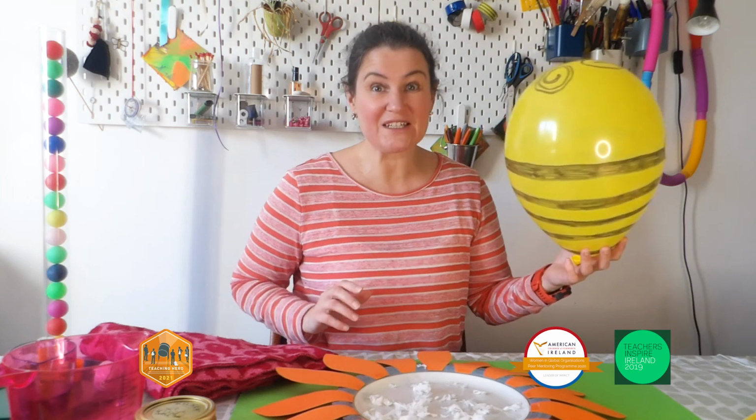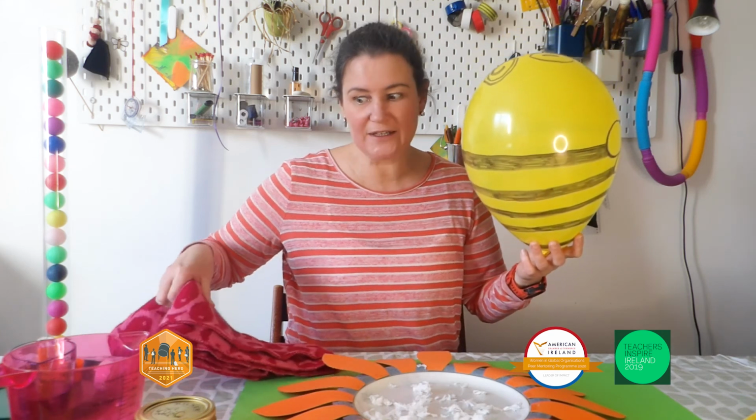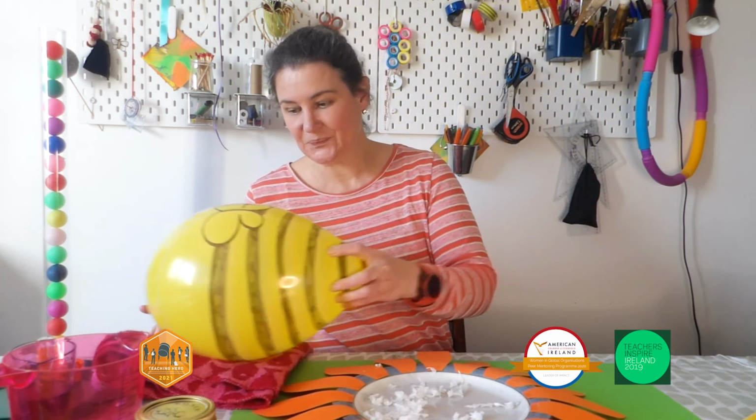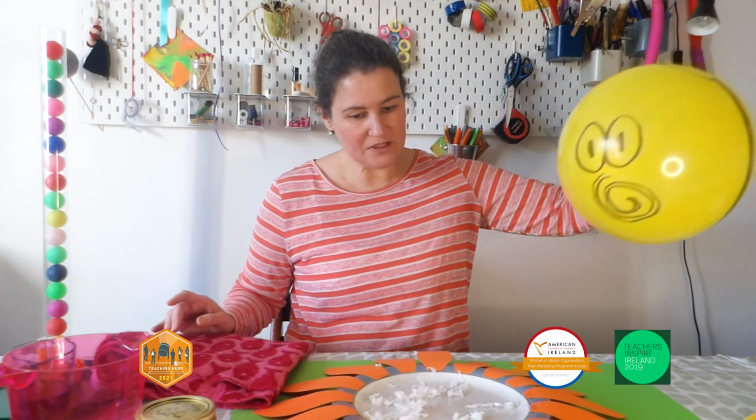So let's charge our bee balloon with static electricity. Now you could do that by rubbing it on your hair, or you could rub it on something woolly, like my woolly scarf here. So we're going to charge up our bee with static electricity, and then we're going to see what happens when she visits the flower. Ready? So in comes the bee.